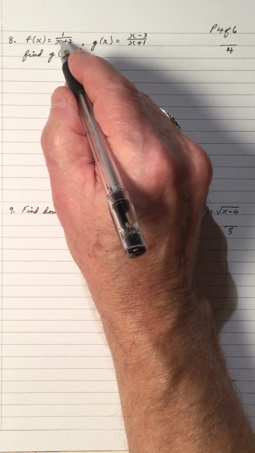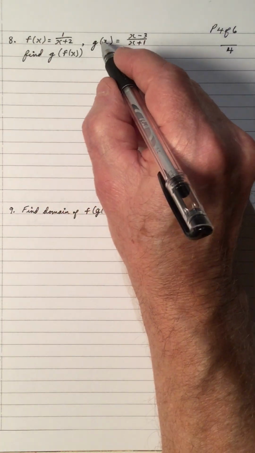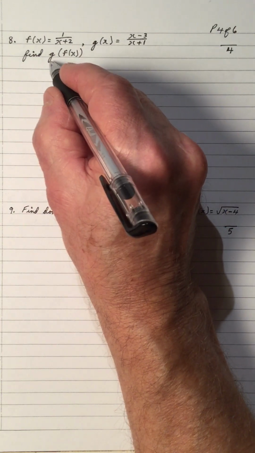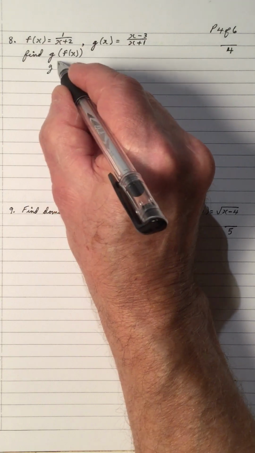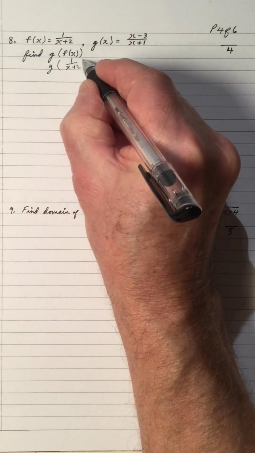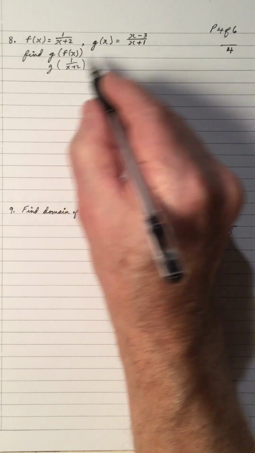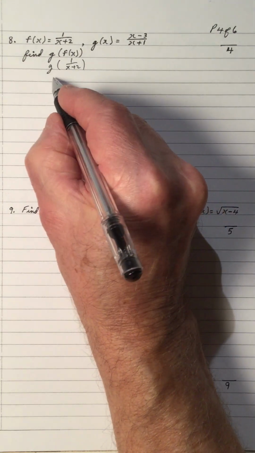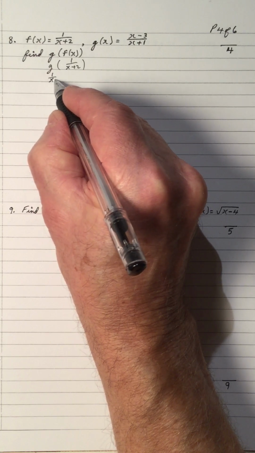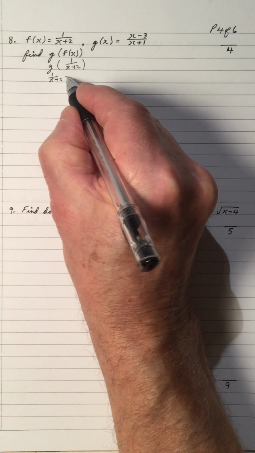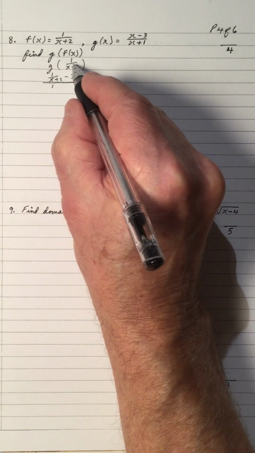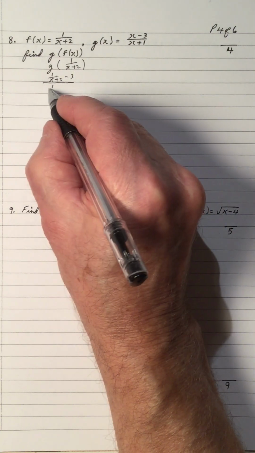Number 8, the f of x equals 1 over x plus 2. The g of x is x minus 3 over x plus 1. It says find the g of the f of x. So the f of x is 1 over x plus 2. So 1 over x plus 2 is going in the place of x. So that's 1 over x plus 2 minus 3, all over 1 over x plus 2 is going right here.